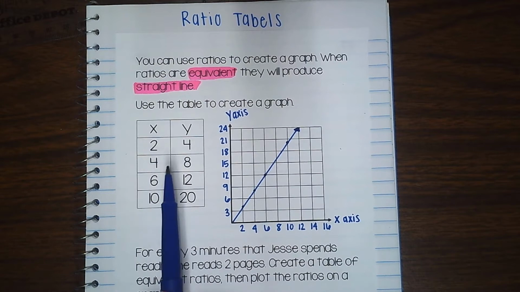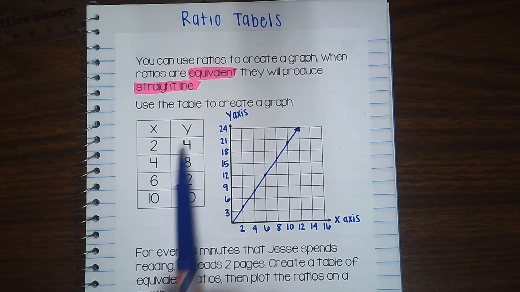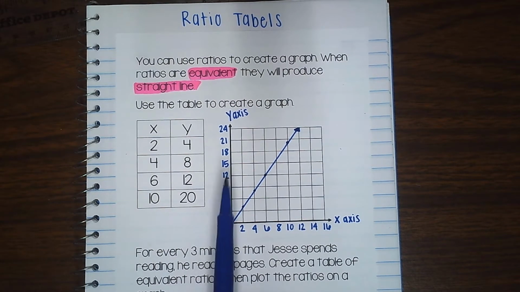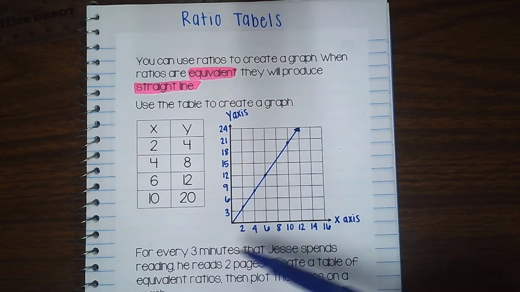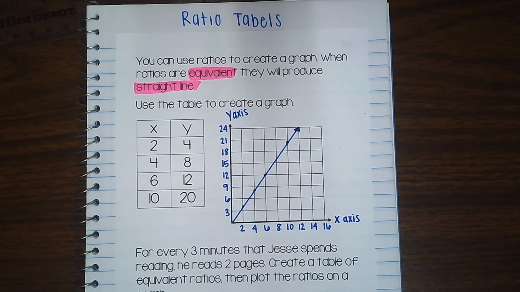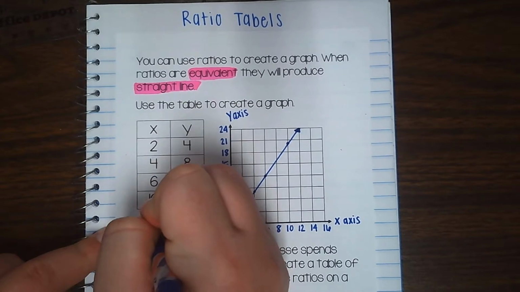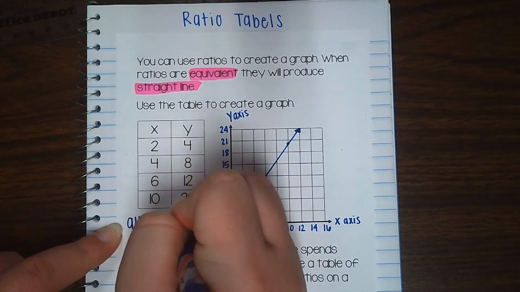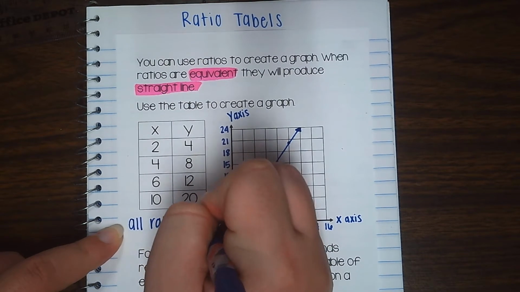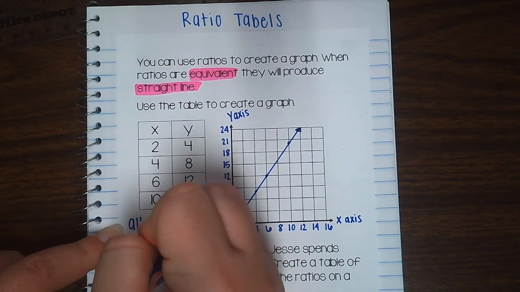So are all of these ratios, 2 to 4, 4 to 8, 6 to 12, 10 to 20, all of those equivalent? Yes, because it forms the straight line. So we're going to say all ratios are equivalent.